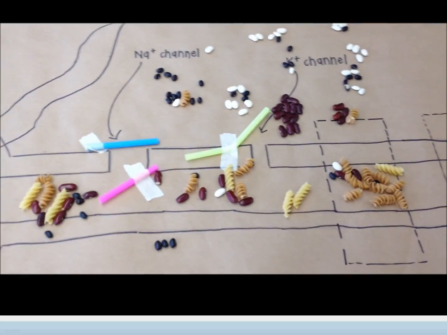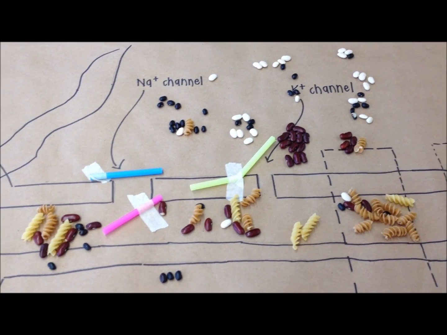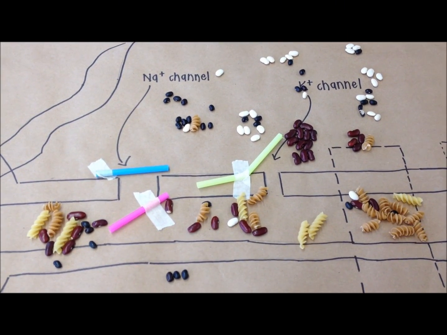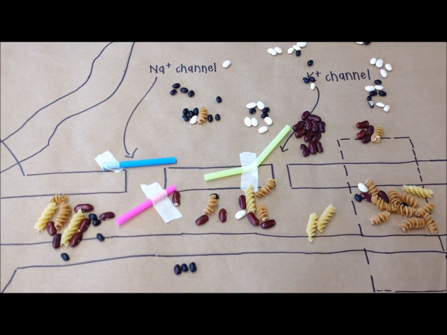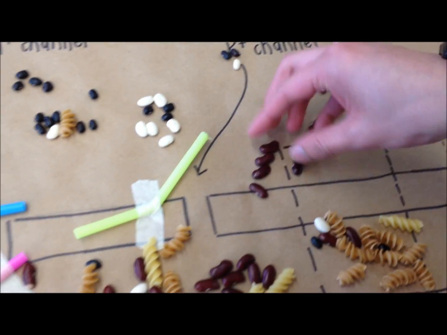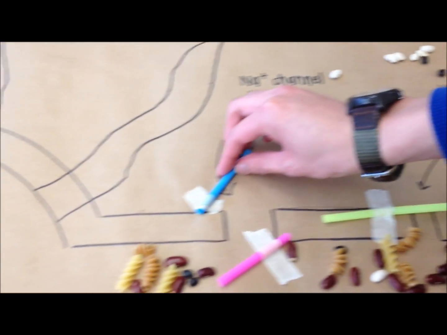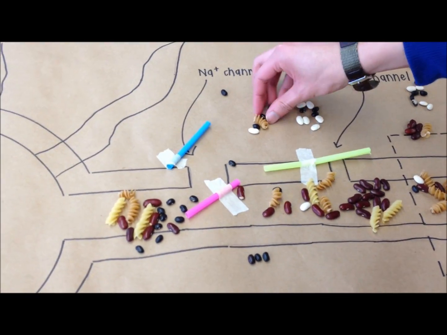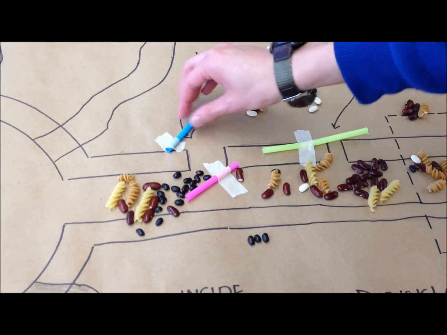So after the repolarization process, active transport moves the sodium and potassium back to the initial state. And the time it takes to move back to the initial state is known as the refractory period. So we're going to move some of the potassium ions back across the membrane, and it's going to close again. And then we're going to move some of the sodium ions back across the membrane as well, bringing it back to its original state.